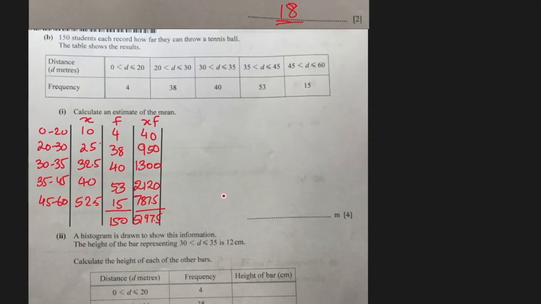Here it is done. So let me explain what I did. 0 to 20, I wrote it like this. 20 to 30, 30 to 35, 35 to 45, and 45 to 60. Then I found x, which is the mid value. I added this number plus this number and divided by 2, which gives us the number in the middle of the two. So 0 plus 20 is 20, divided by 2 is 10. Similarly, 30 plus 35 is 65, and if I divide 65 by 2, I get 32.5. These mid values represent the whole group. We can't take all of the numbers together, so we took one number as a representative of the whole class.